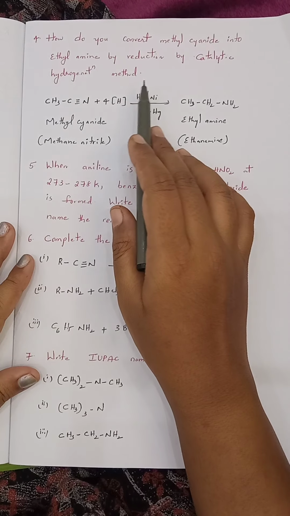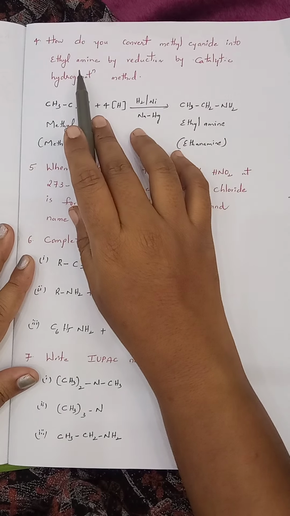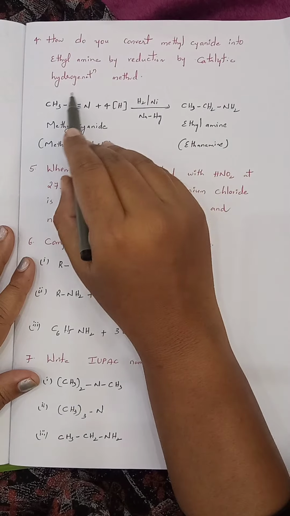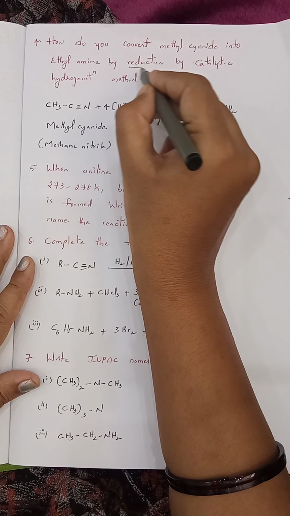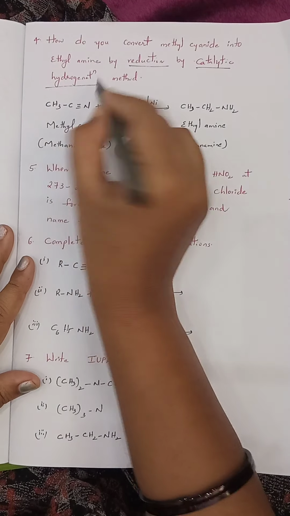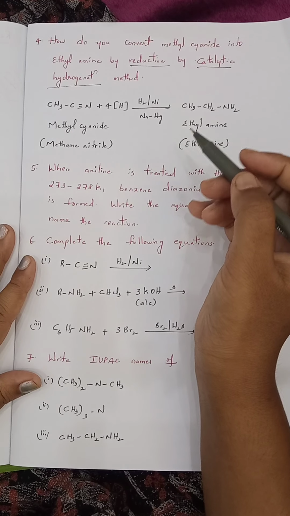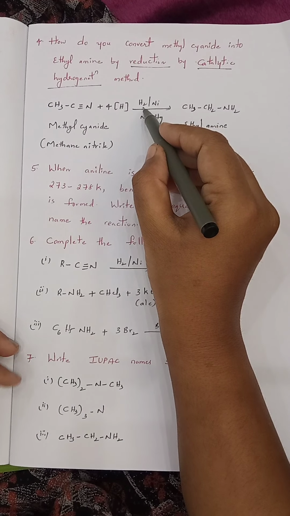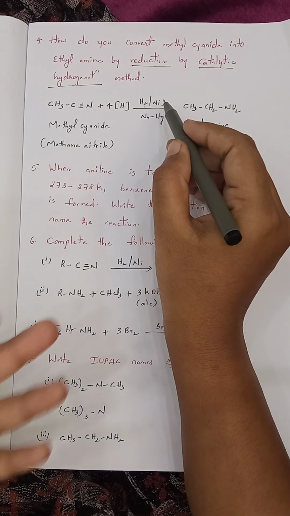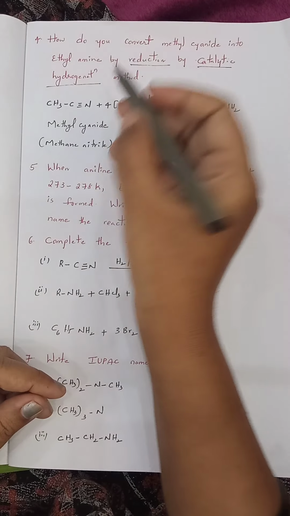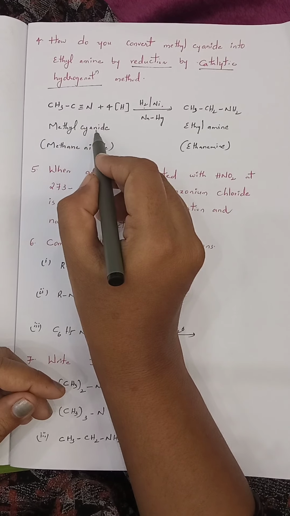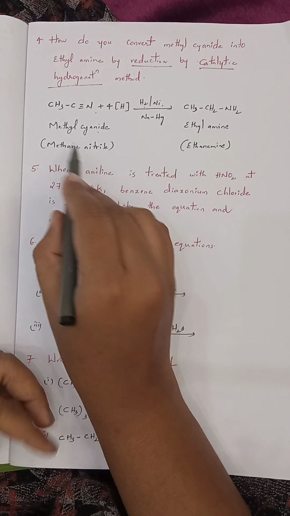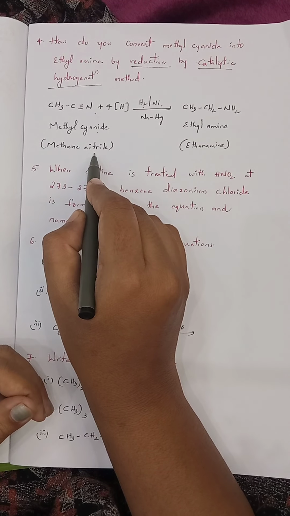How do you convert methyl cyanide into ethylamine by reduction by catalytic hydrogenation method? Here they have given a clue: reduction and catalytic hydrogenation. Reduction is nothing but addition of hydrogen. Catalytic hydrogenation is also nothing but addition of hydrogen in presence of a catalyst like nickel, palladium or platinum. Now here, this is methyl cyanide. We can also call it methane nitrile. Methyl cyanide is also known as methane nitrile.